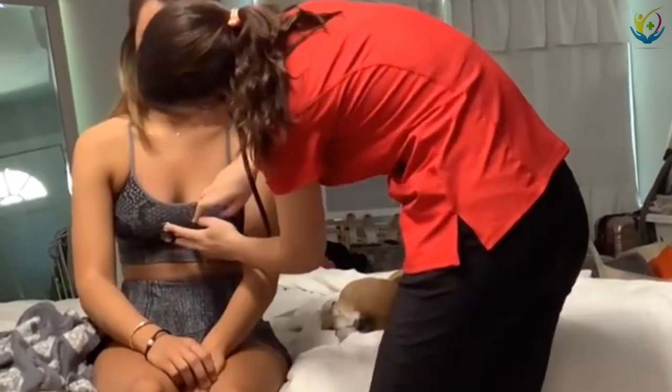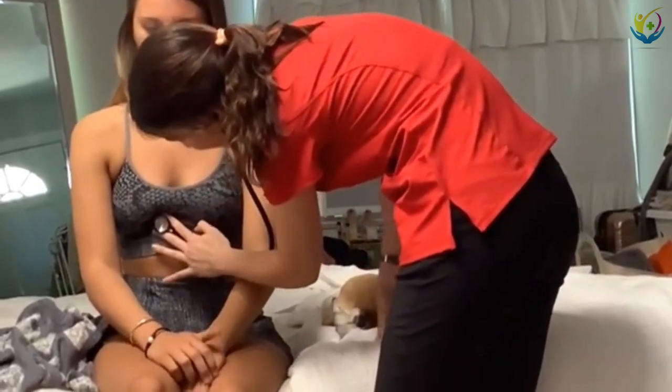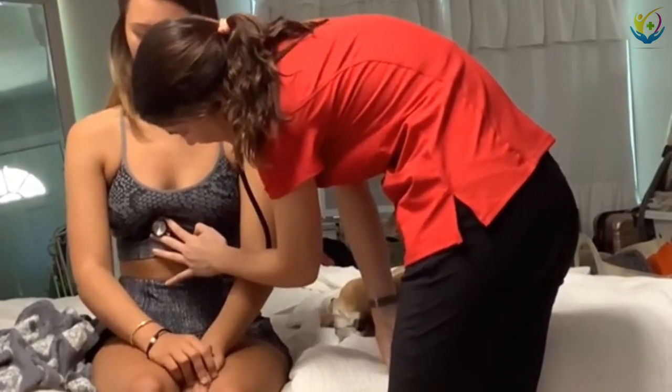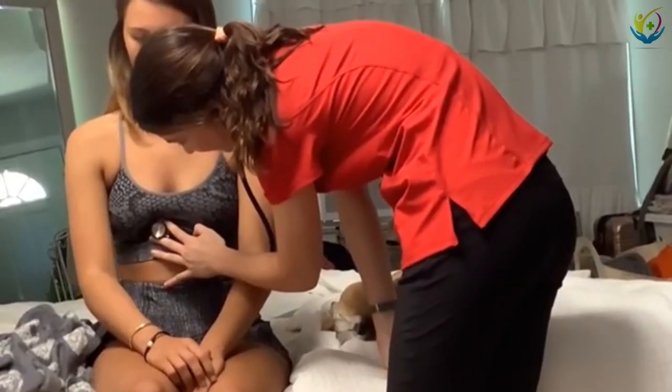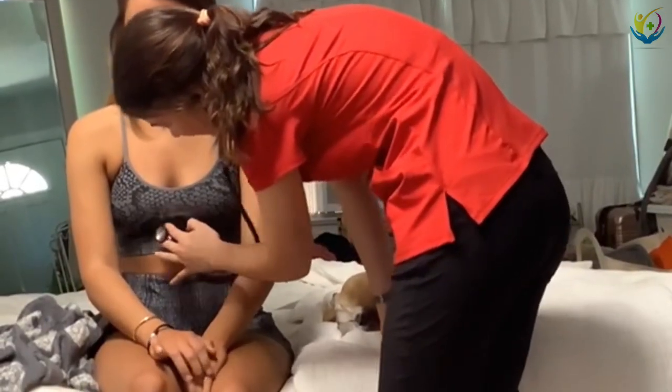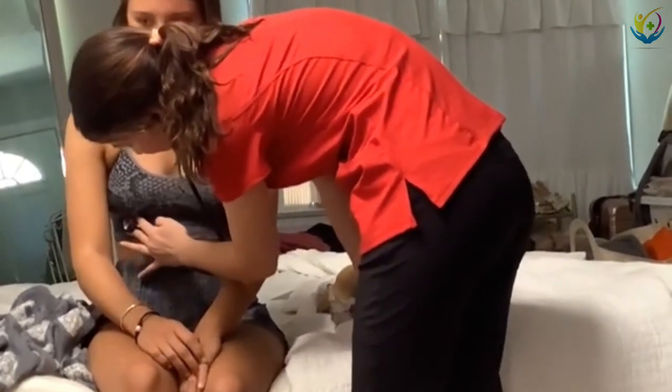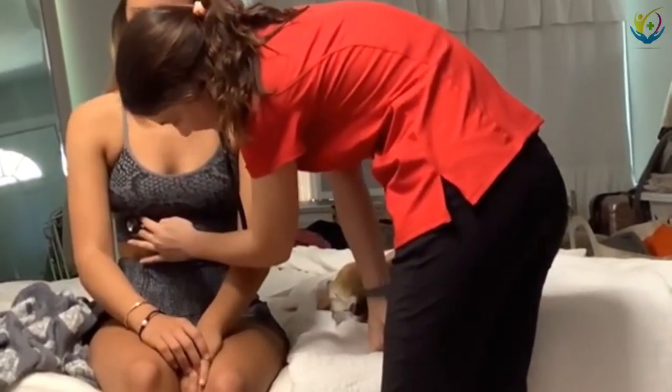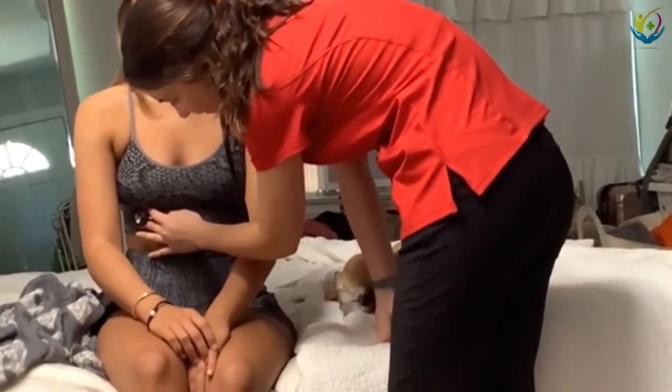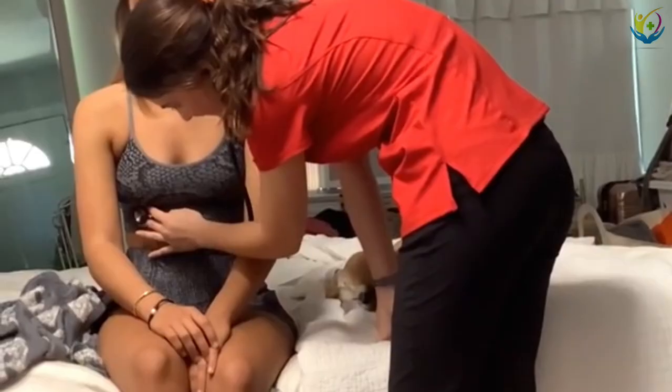And then in the 5th intercostal space, the tricuspid area to the left of the sternal border. And then the mitral area, 5th intercostal space, medial to the midclavicular line.